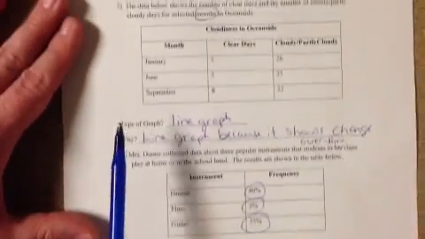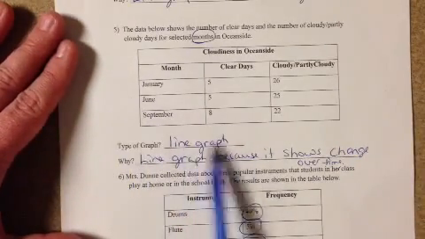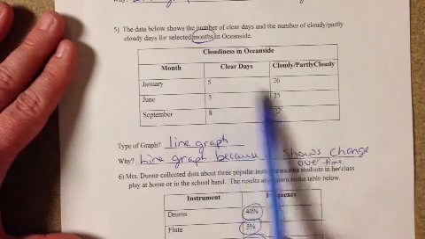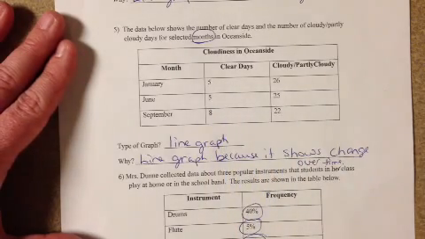Okay, and back here on this number 5, I used the line graph, but we could have also used the double bar graph since there's 2 categories here. Either one of those would have worked.